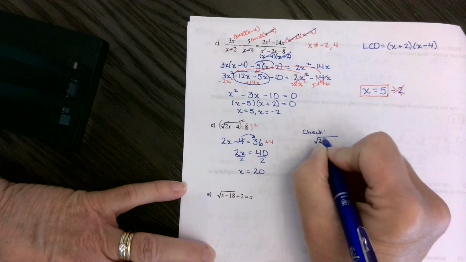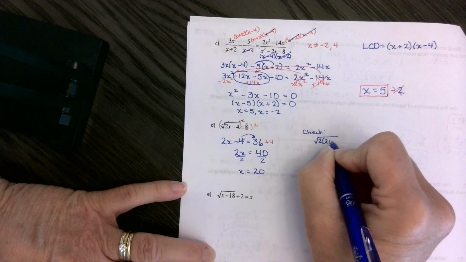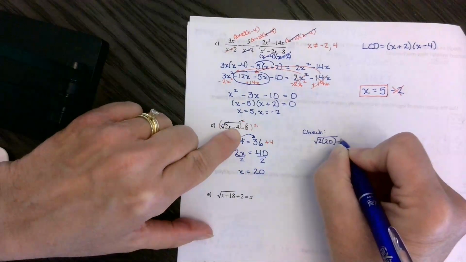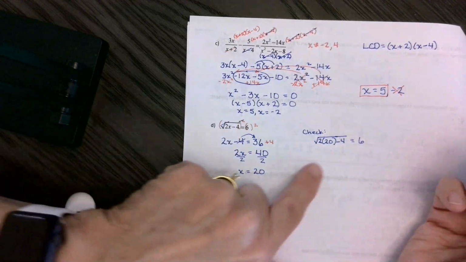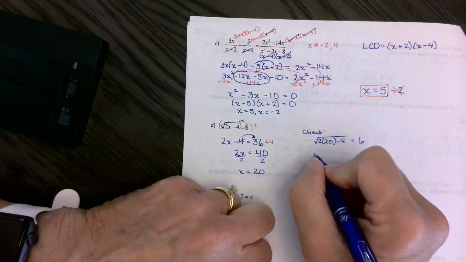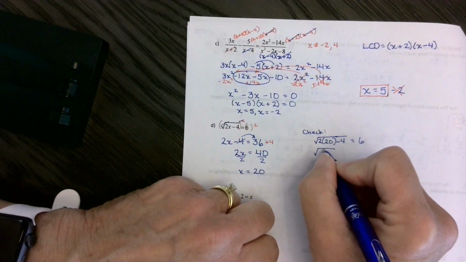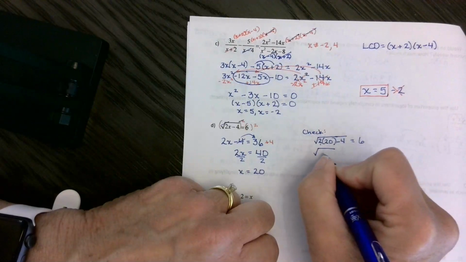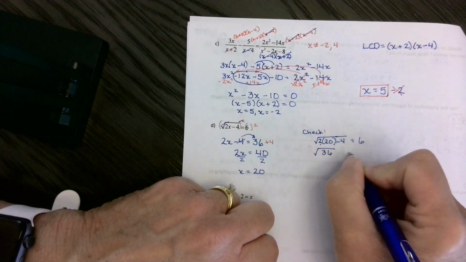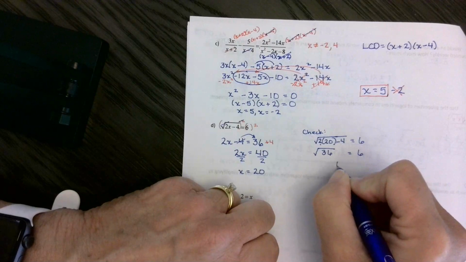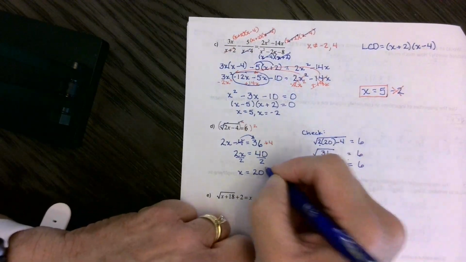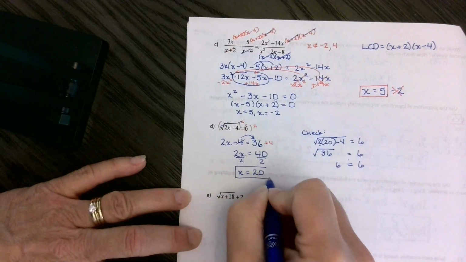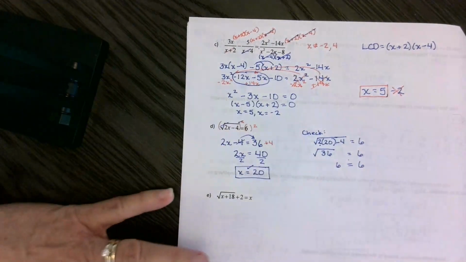You're going to take your 20 and plug it in for x right here. That's the original problem. I took out the x and put 20. This gives me 40. 40 minus 4 gives me the square root of 36. The square root of 36 is 6. So the left equaled the right. So this answer checked out. So it's good to go.